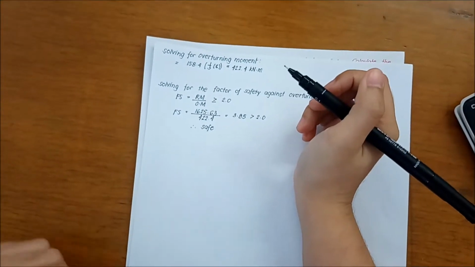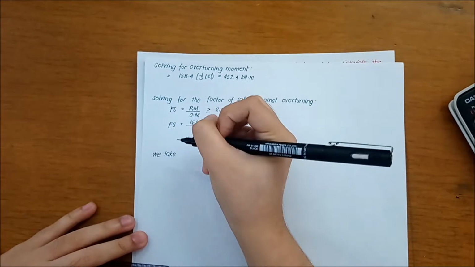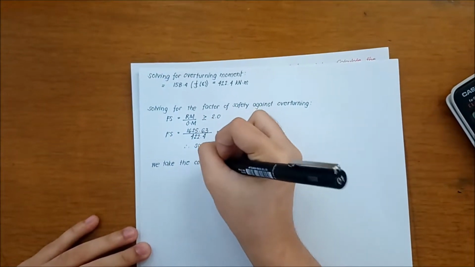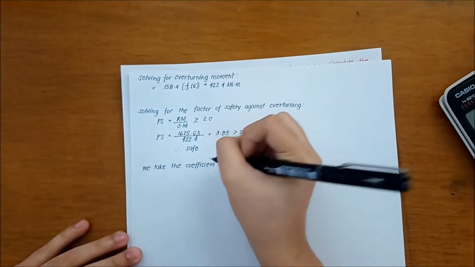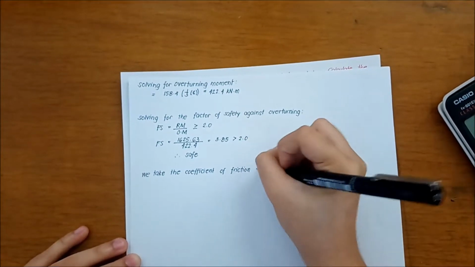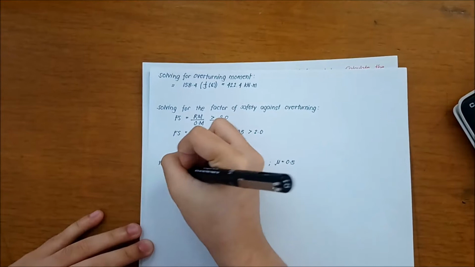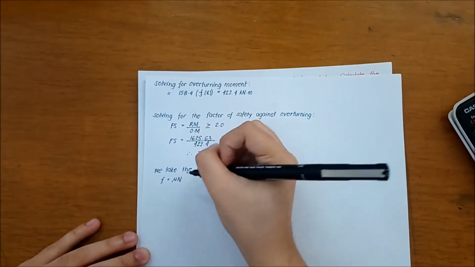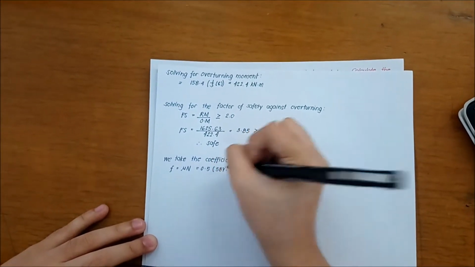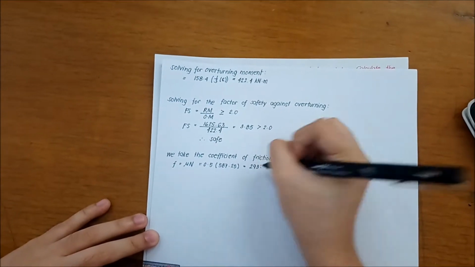Now, we take the coefficient of friction as we are going to use it in solving the factor of safety against sliding. The friction force is equal to mu times N, where mu is equal to 0.5 and N is equal to 587.25. Then, the friction force is now equal to 293.625.